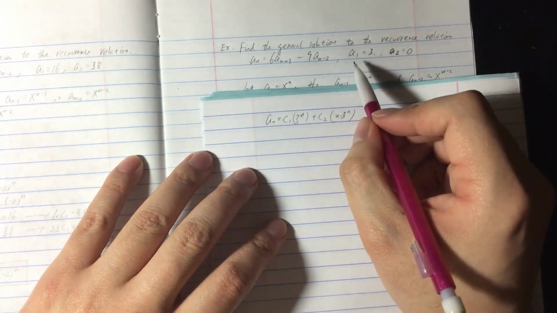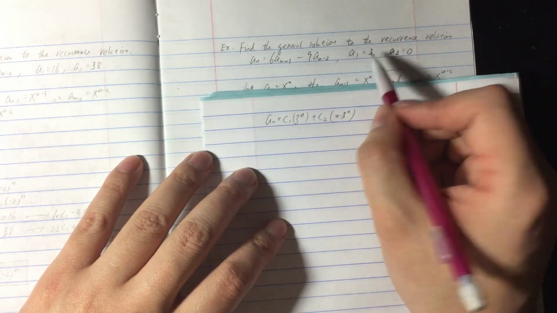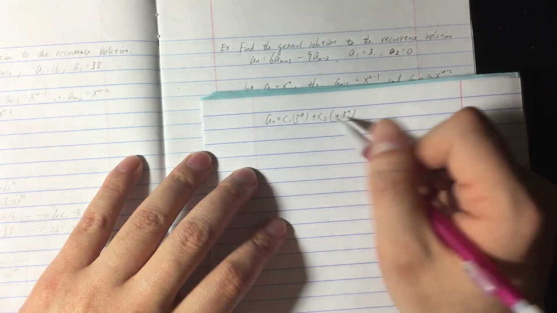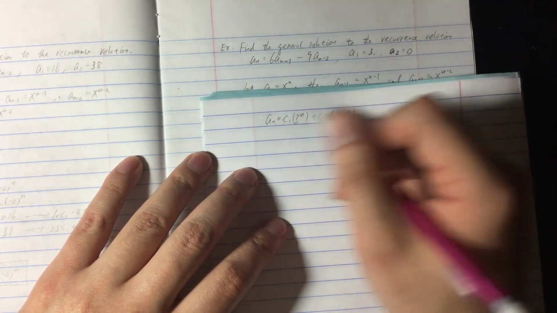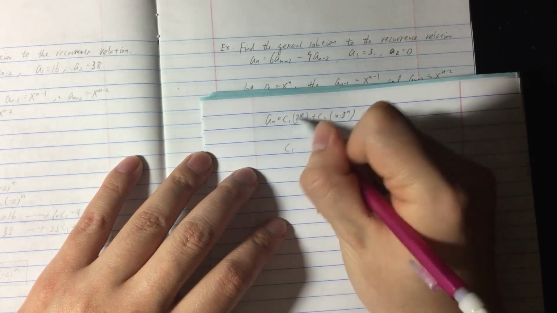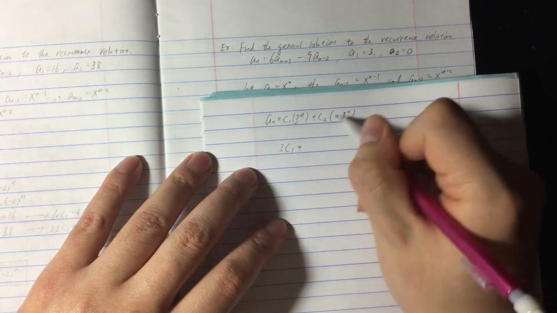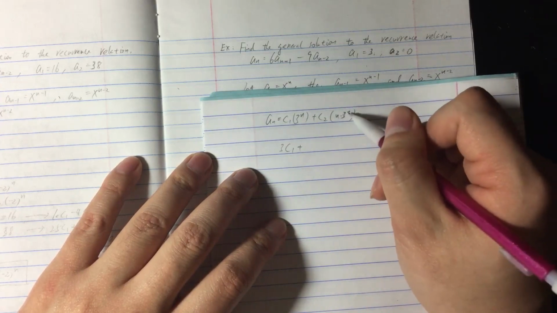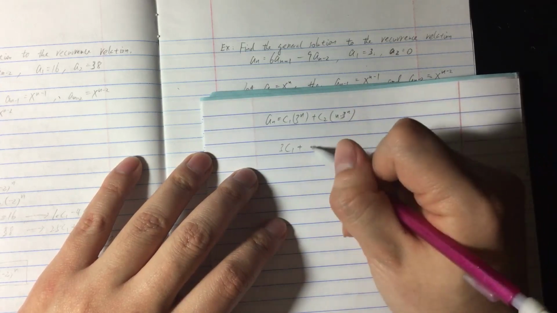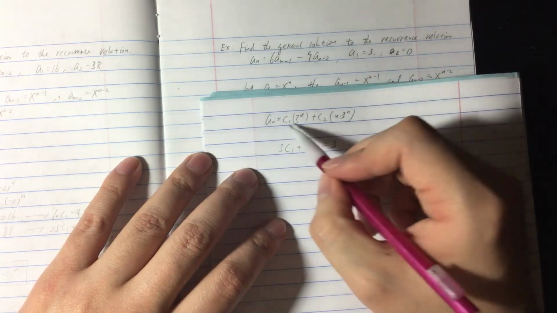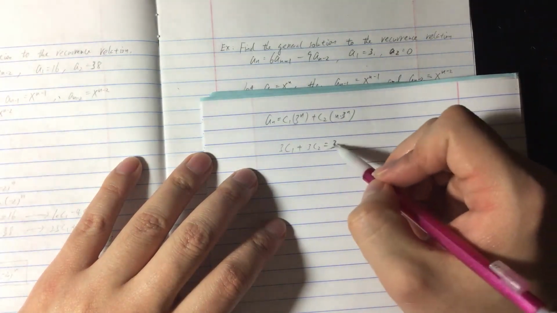First initial condition says a sub 1 equals 3. If I substitute 1 for n, I must get 3. The equation must equal 3. We have C1 times 3 plus, if I substitute 1 here, 3 times C2 equal to 3. So if I substitute 1 for each n, the equation equals 3.